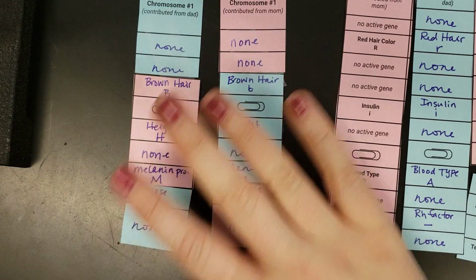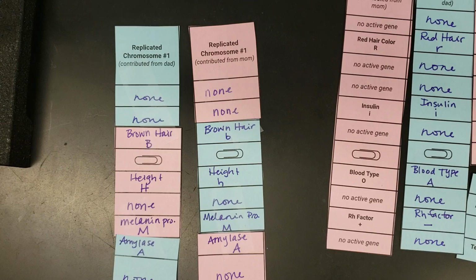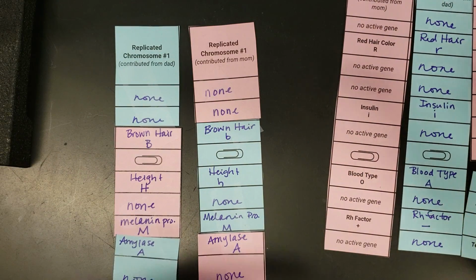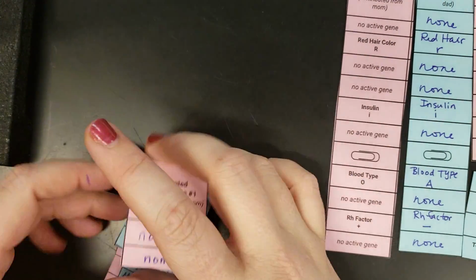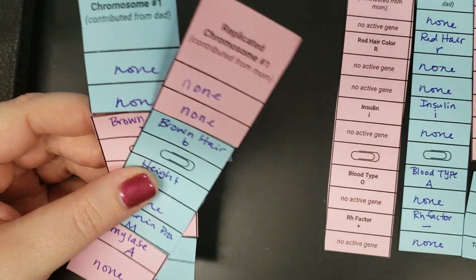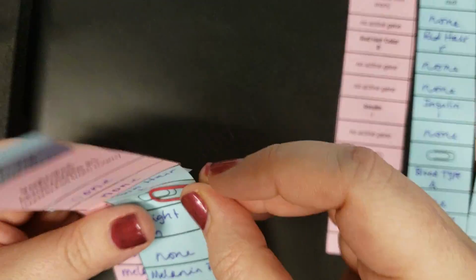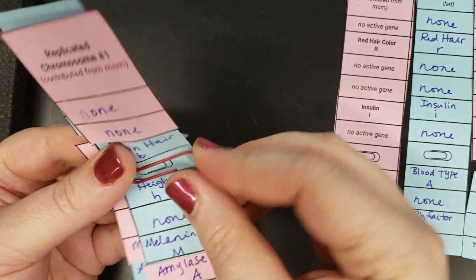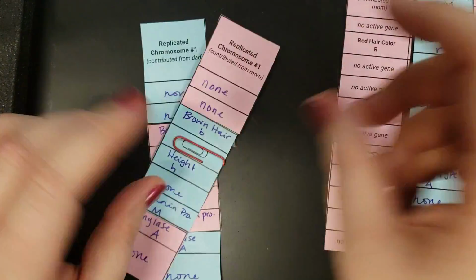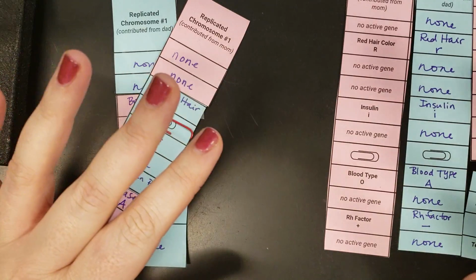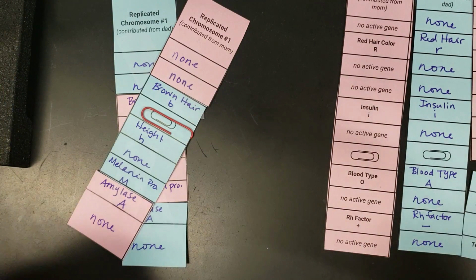Okay, so now we have crossed over chromosome 1. Now you're going to repeat this process for chromosome 2 and the sex chromosomes. And then once you're finished, you're going to paper clip them together at their centromere. Okay, like this. So now they're paper clipped together at the centromere. Once you're finished with this, the crossing over, then you're going to repeat PMAT.